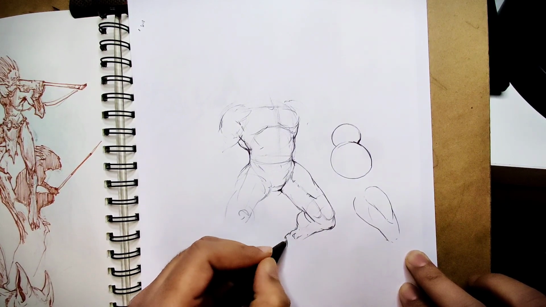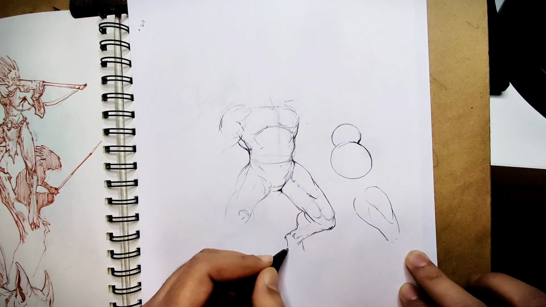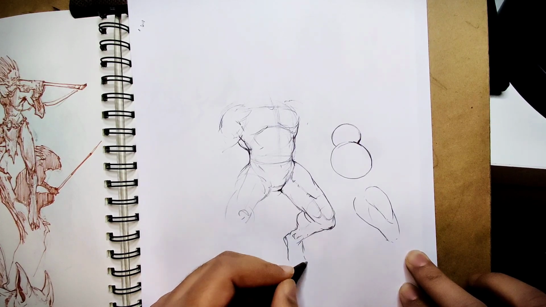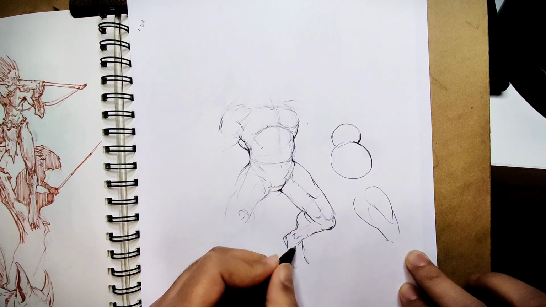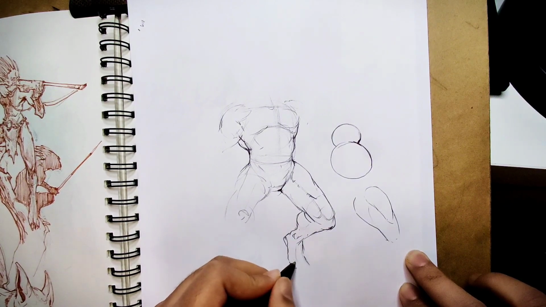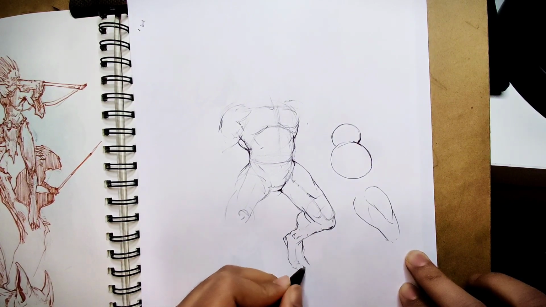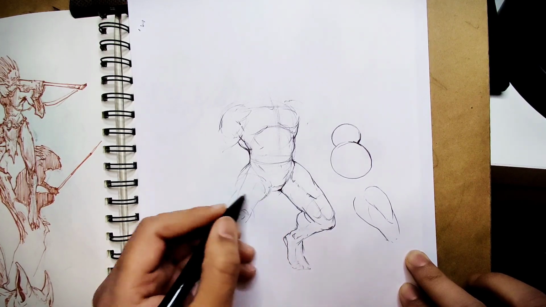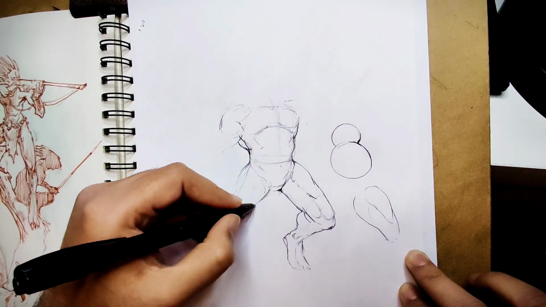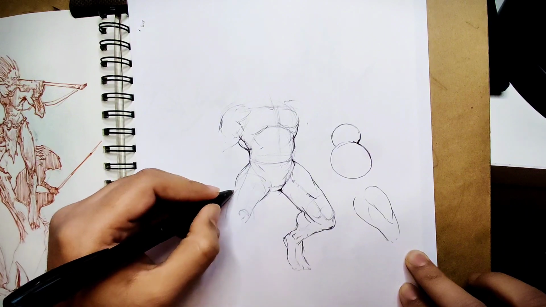It's good if you remember the names of muscles, but it's not necessary. Artists work with visuals, so you need to remember the visual masses of the anatomy, and you can play with it in any form, like in beasts, in humans, in creatures.